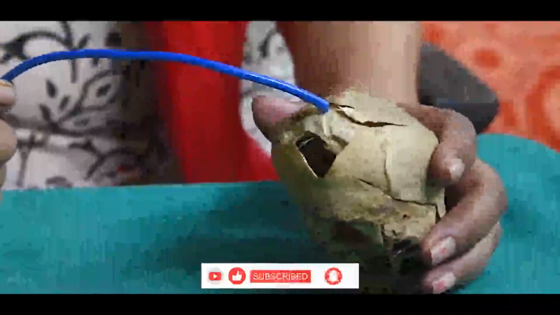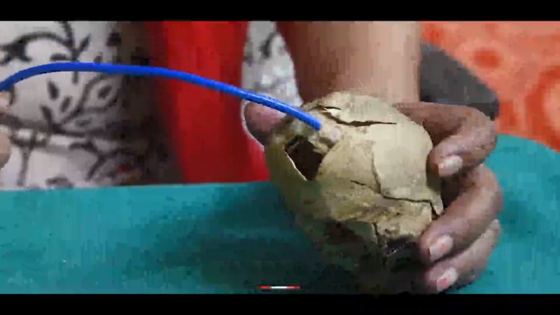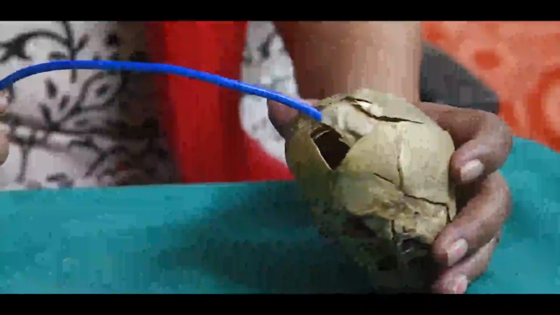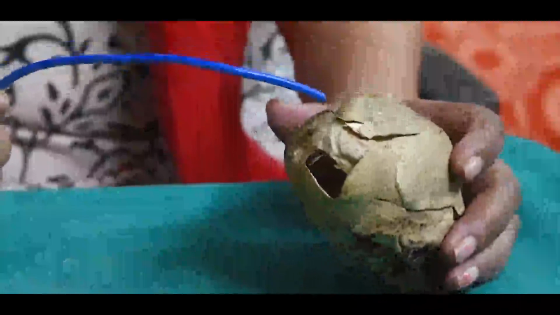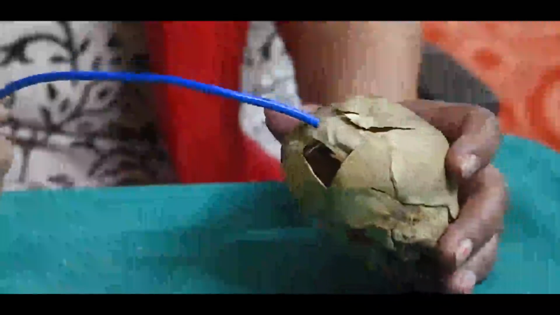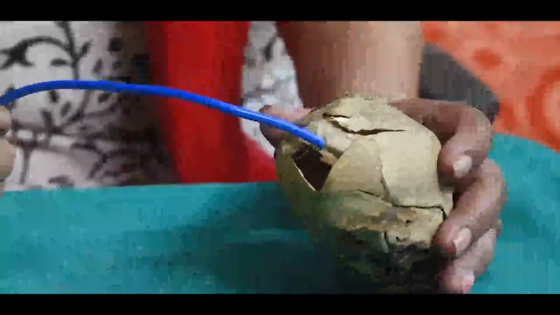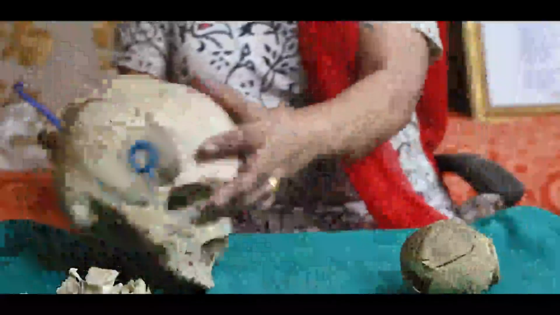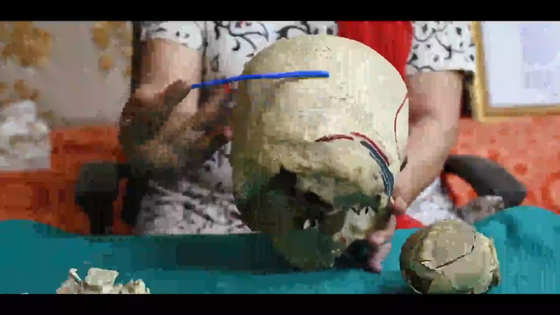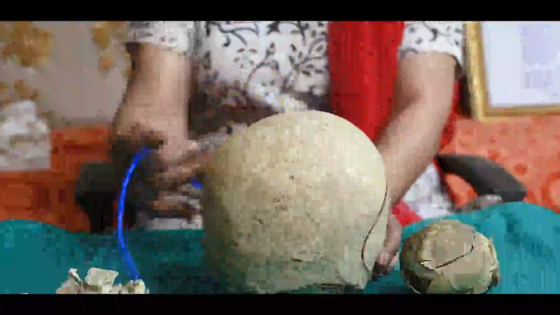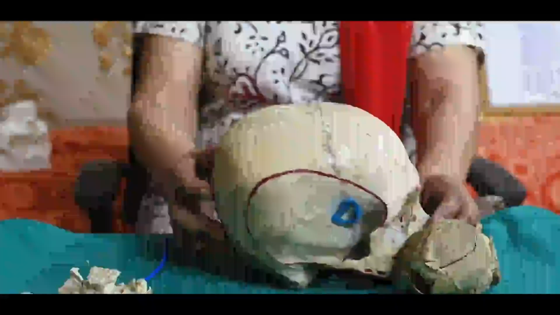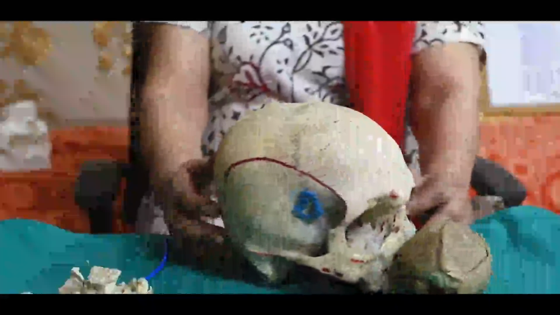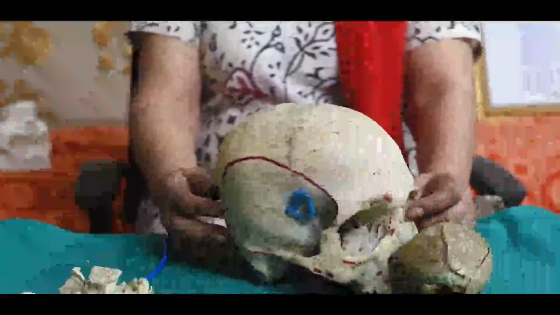Similarly, you will notice there is unossified membrane in the region at the junction of the occipital bone and the two parietal bones, and this is known as the lambda. This lambda closes 6 months after the birth of the baby. So these are the important areas one should know, and one should know the emergency relevance of this region. Thank you everyone.